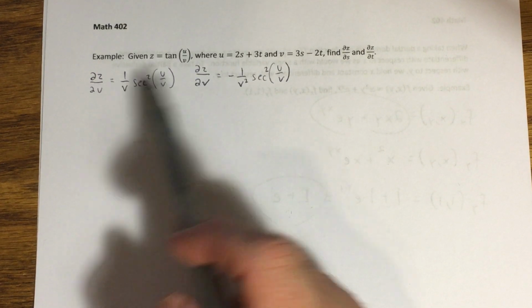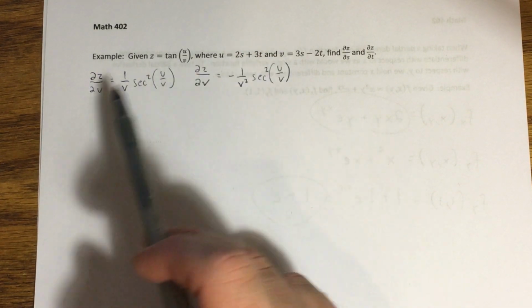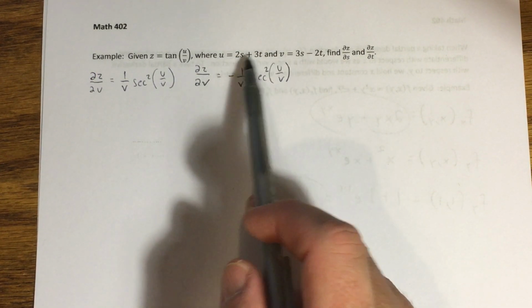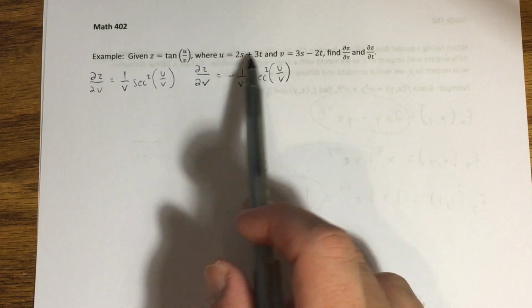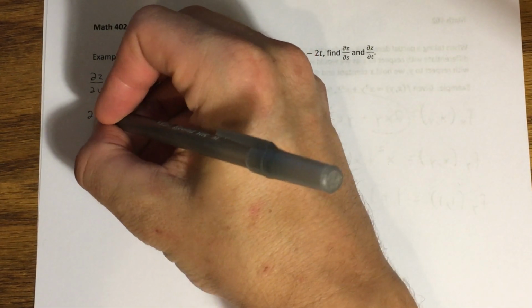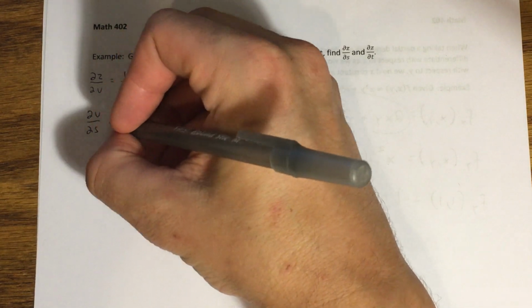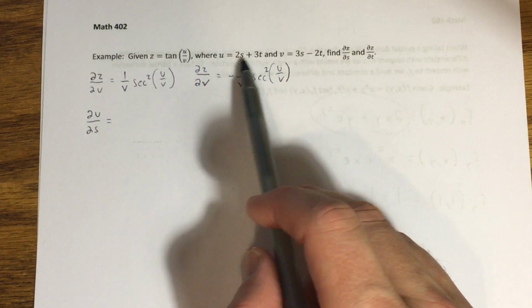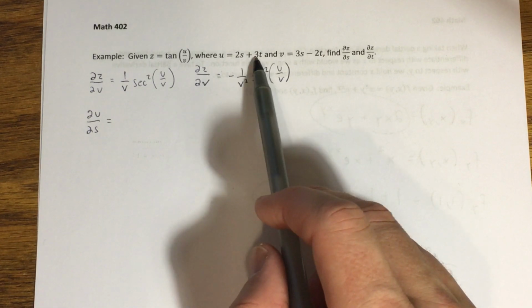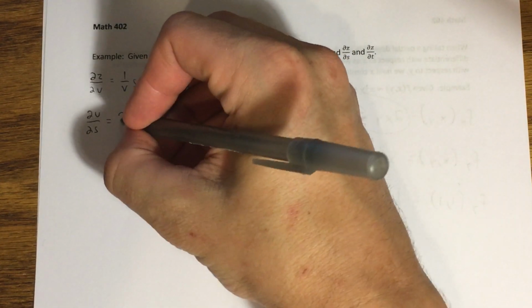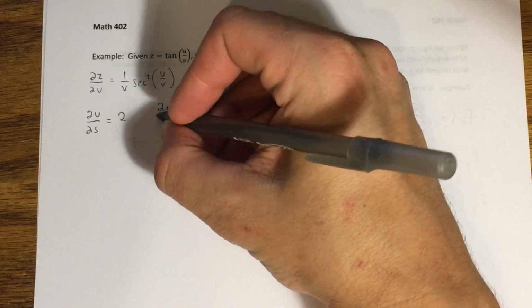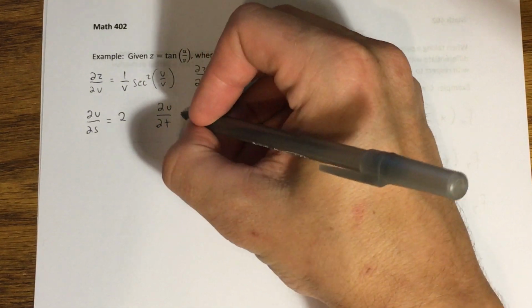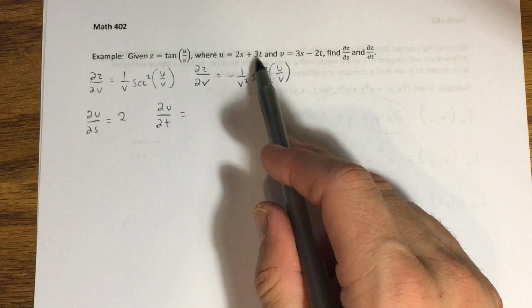Now I'm going to need partials of my u and my v with respect to all of the variables contained within those. So what is the partial of u with respect to s, for example? It's very easy. This is a nice linear expression, so that just ends up being 2. What is the partial of u with respect to t? Looks like that would be 3.